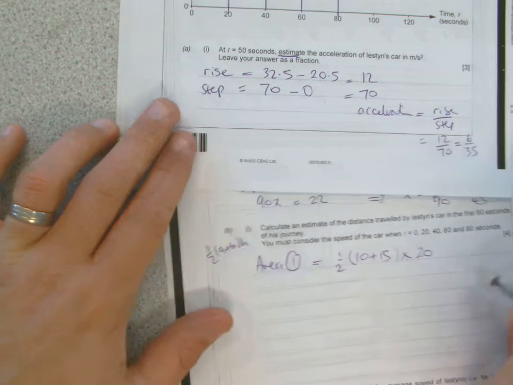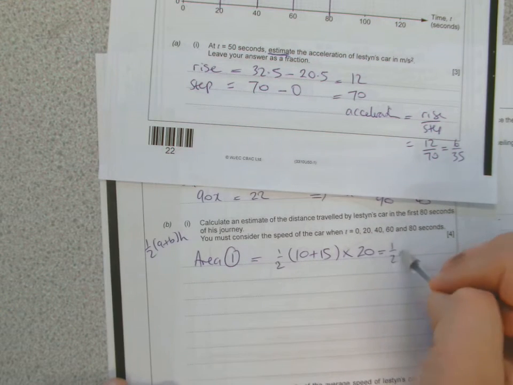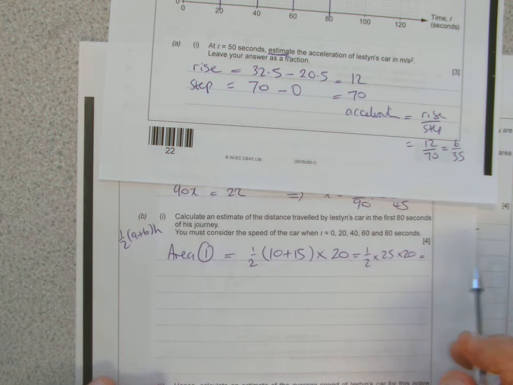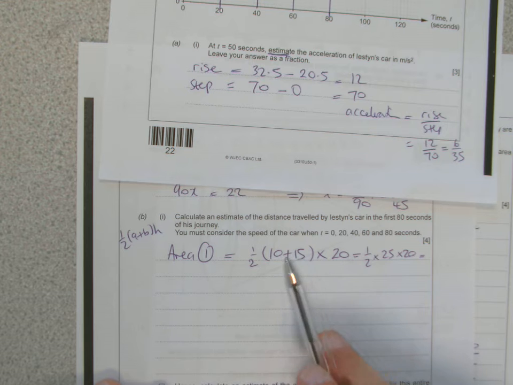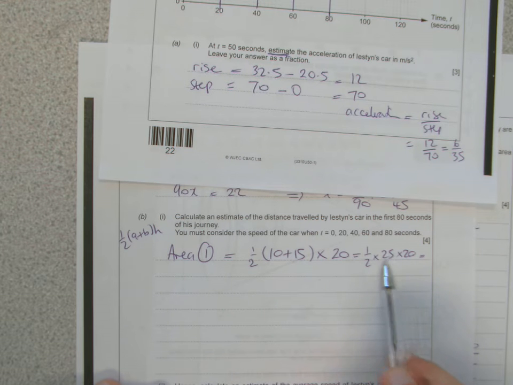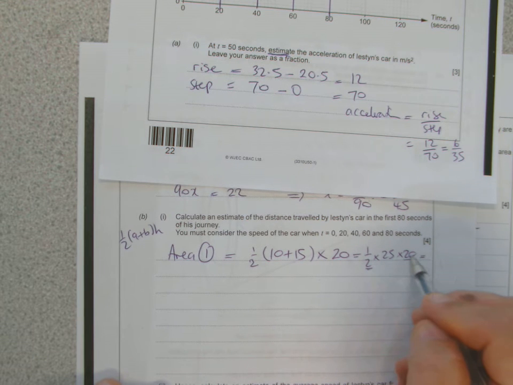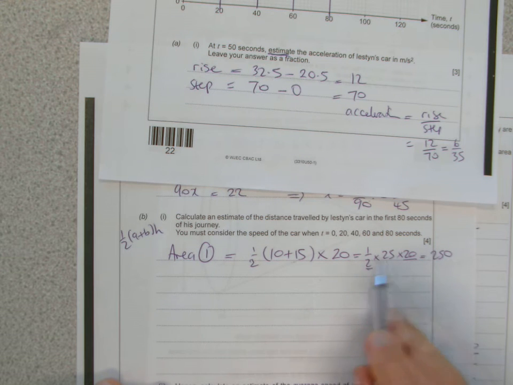So let's take our time on this. Half times 25 times 20. You multiply them. What's good about multiplying is it doesn't matter what order you do it in. You've got to work out the 25 first, of course, but when I multiply them, it doesn't matter. You could do half times 20, so multiply these first. Half times 20 is 10, times 25 is 250. So it doesn't matter the order.